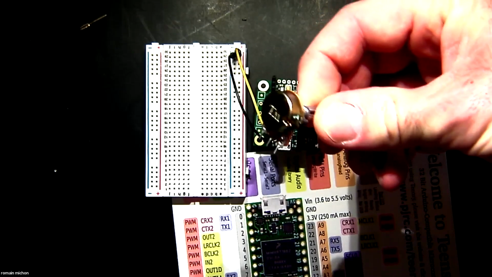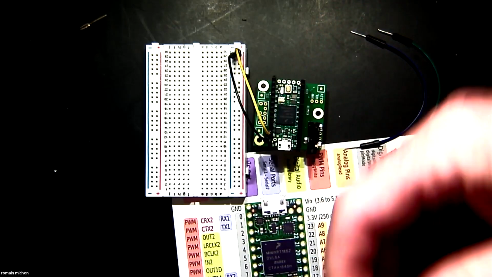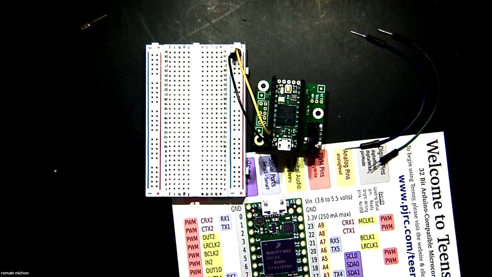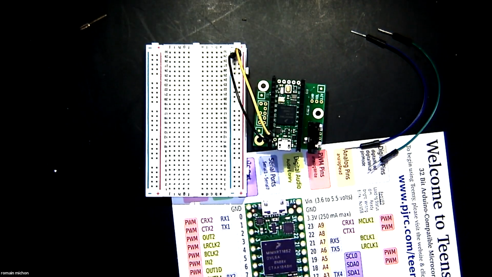A potentiometer is basically an adjustable resistor, and the ones that are provided in your kit depend on what kit you have, because this is very random. This one is 10K, this one is 20K, and this one is 5K. It's very likely that it's not your case.